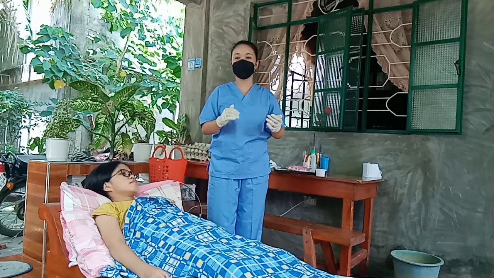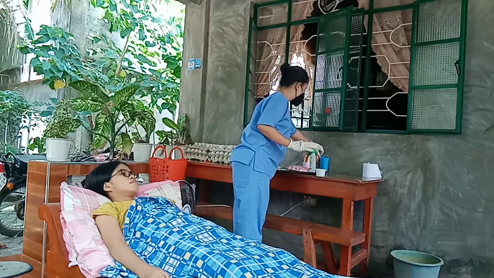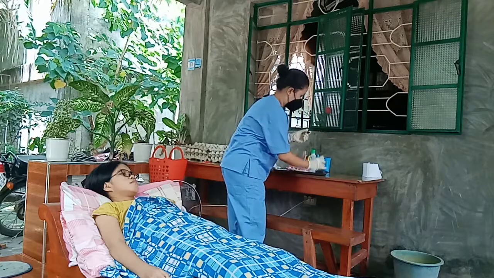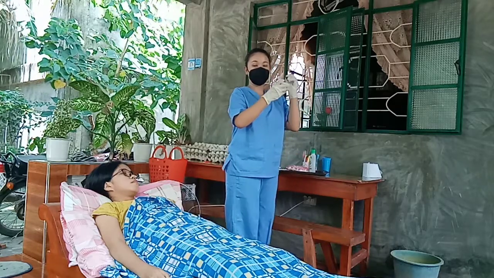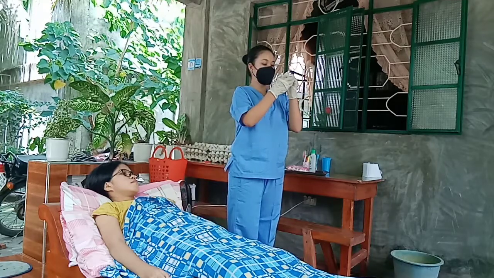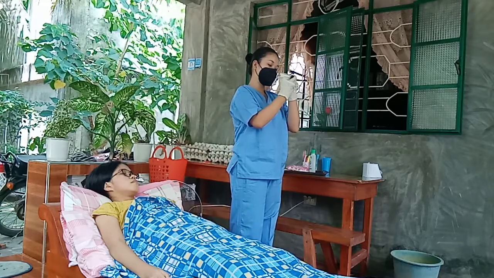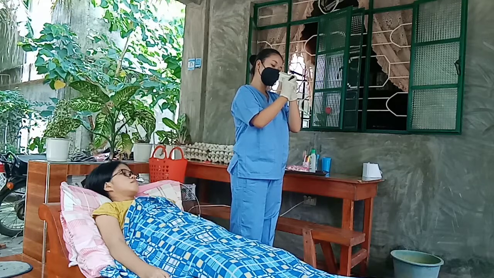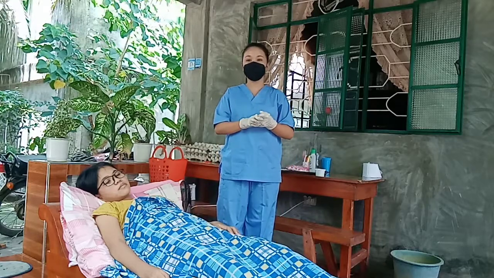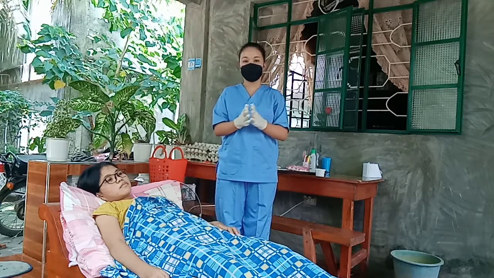Then next is secure label to container, then complete label properly. Make sure that you label the container itself, not the lid. Then next is dispose the soiled supplies, then remove and discard gloves, then perform hand hygiene.